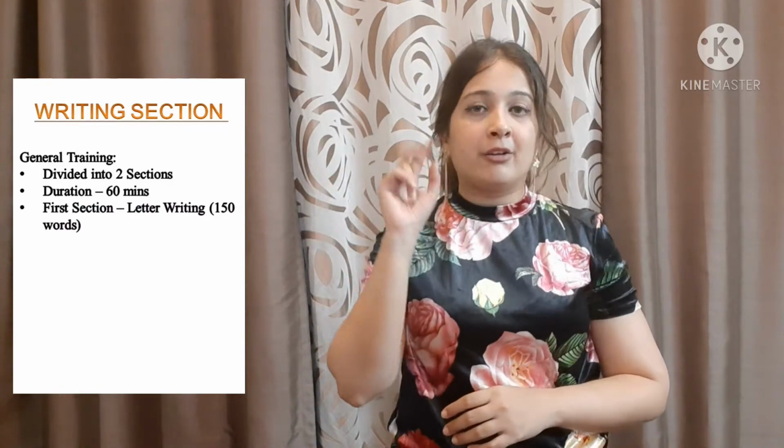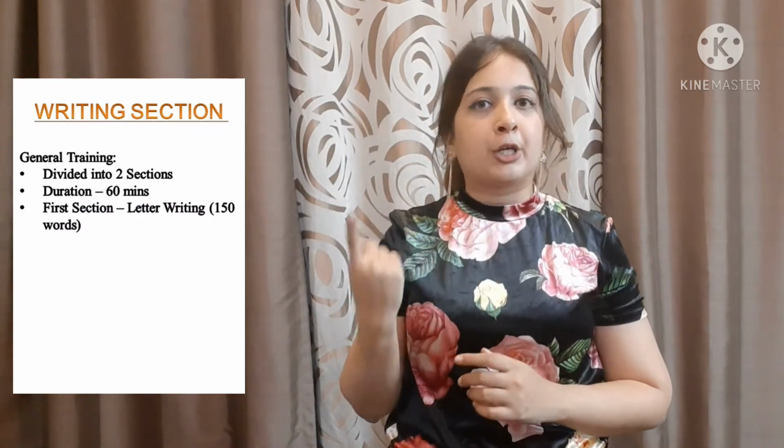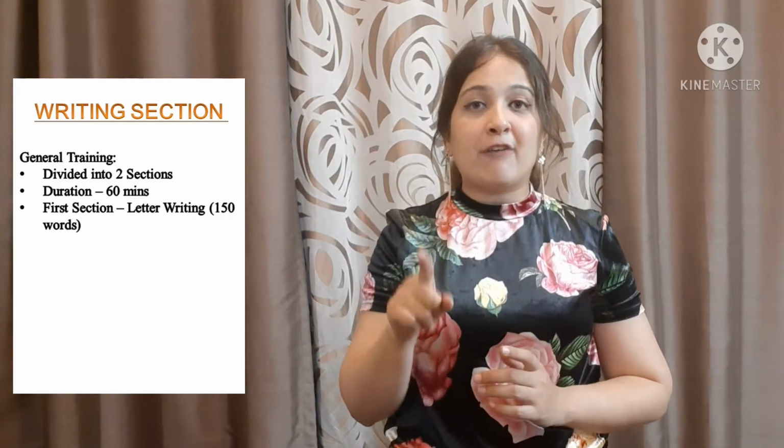So the first section talks about a letter. You need to write a letter which could be one of 3 types: informal, or formal, and the formal has 3 parts. The formal could be a request, a letter of complaint or a letter of advice. You have to write the letter in about 150 words, and the second part is for the essay. You have to write the essay in 250 words.